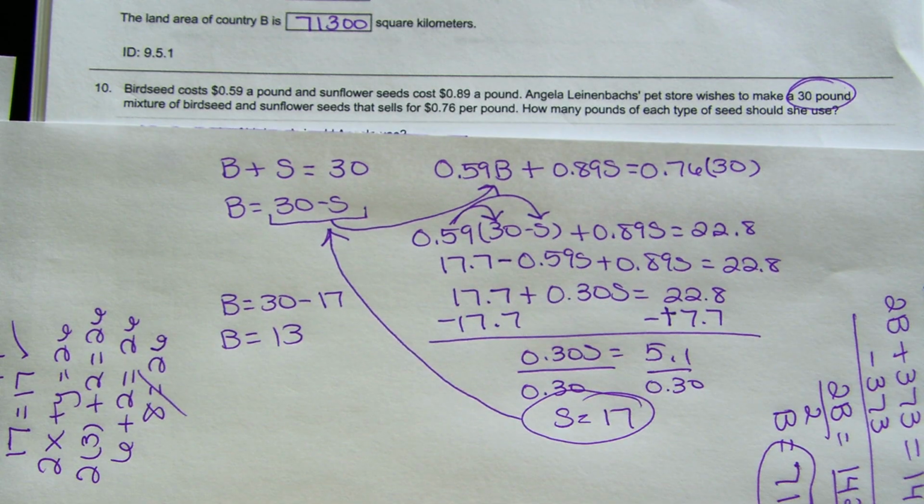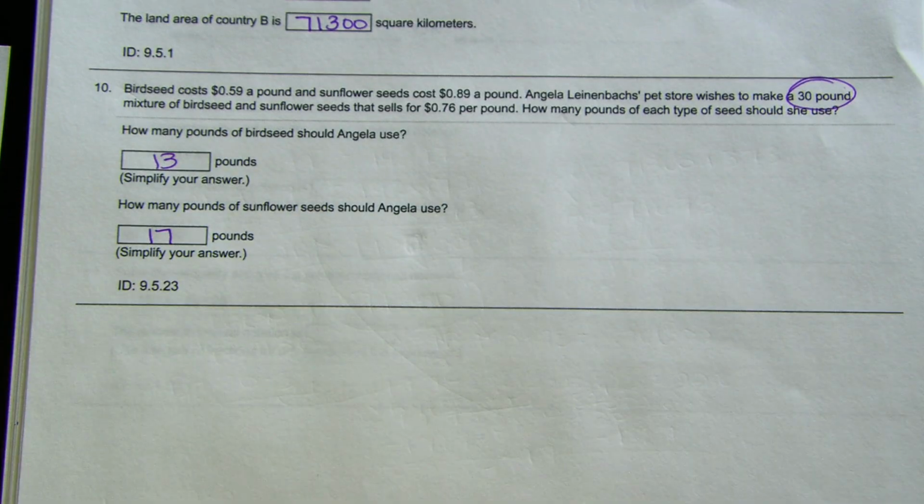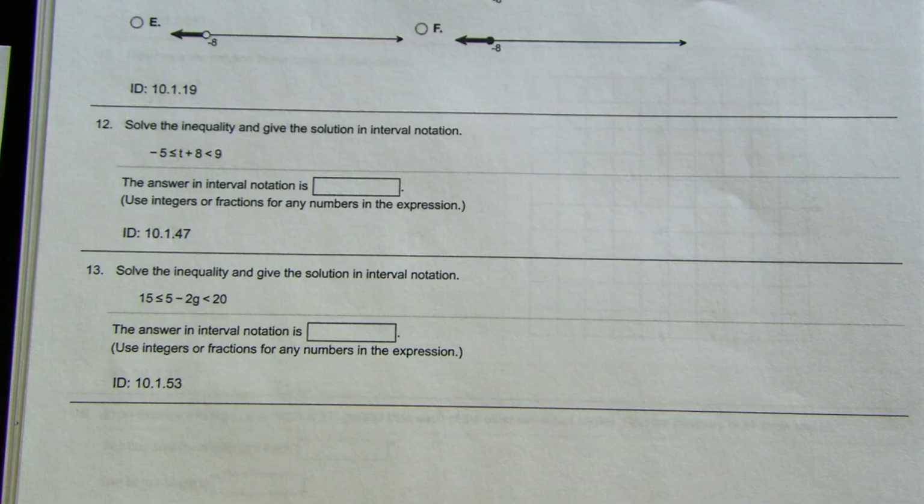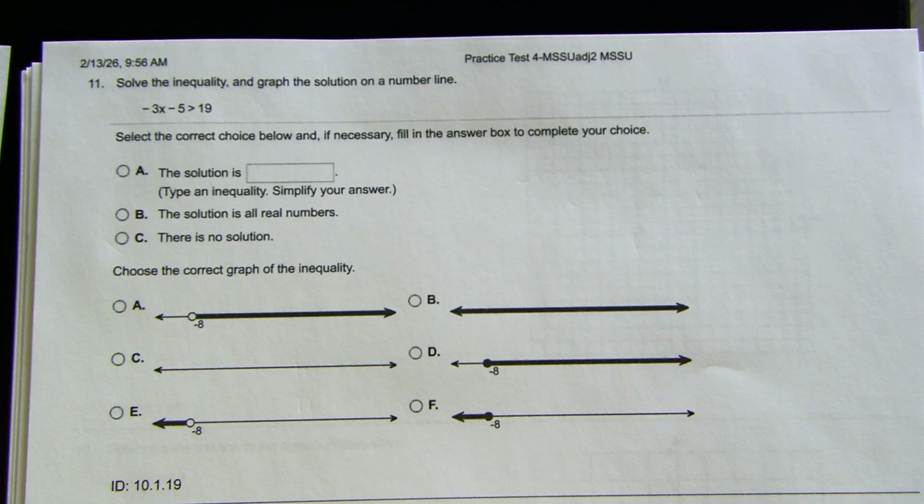Solve the inequality and graph the solution on the number line. So remember, when you're solving inequalities, it's just like solving equations with one special thing. When you are multiplying or dividing by a negative across your inequality symbol, then you flip your sign. Otherwise, all the same rules apply to our inequalities as our equations.